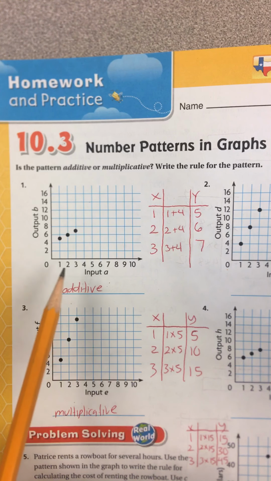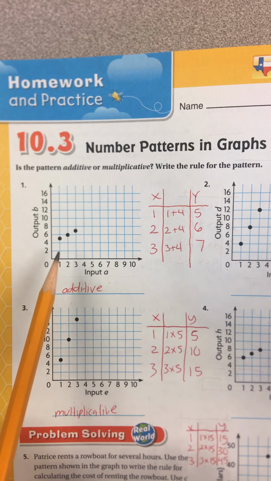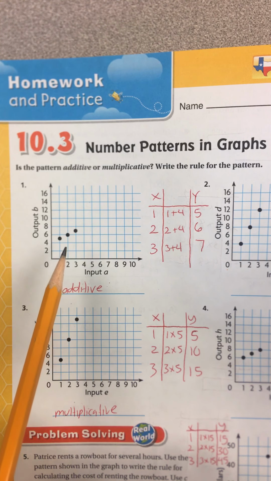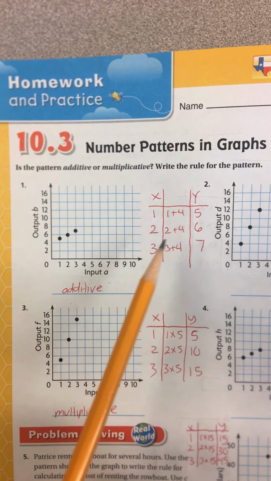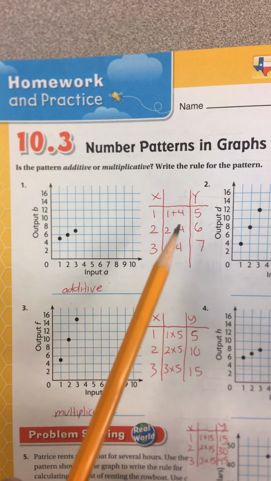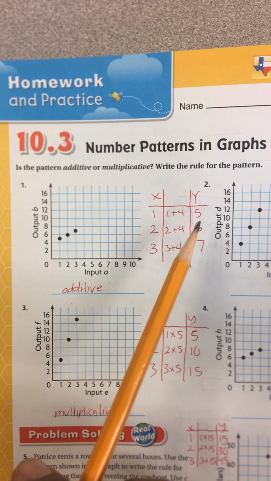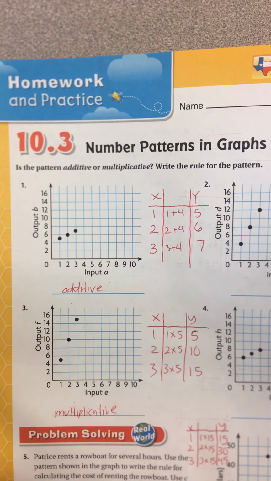So the first ordered pair is to go over 1, up 5. My second ordered pair is to go over 2, up 6. Then I go over 3, up 7. So these are my ordered pairs. So now I have to figure out, to get from the X to the Y, is it additive or multiplicative?